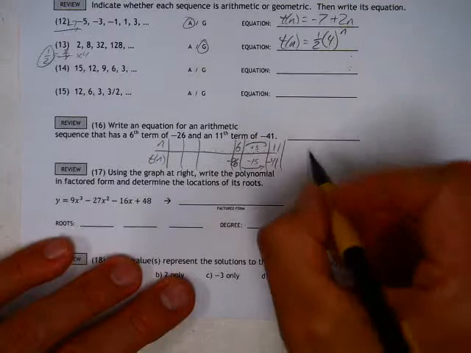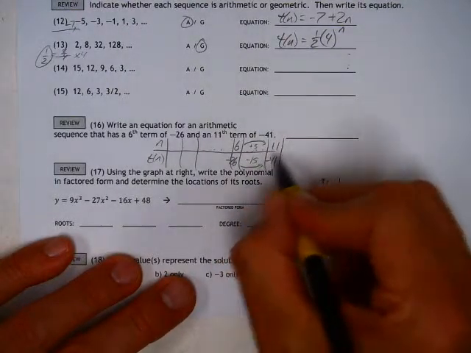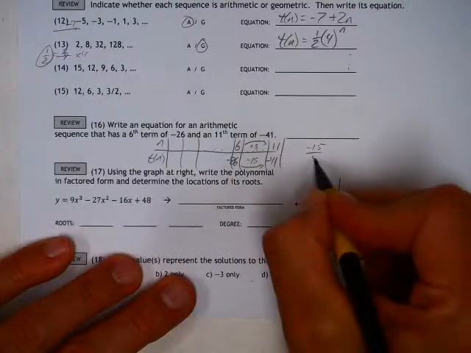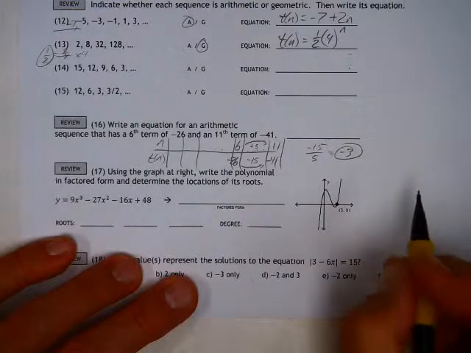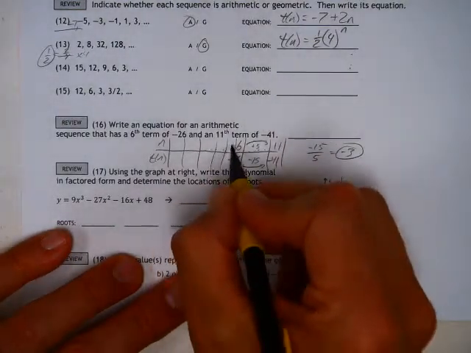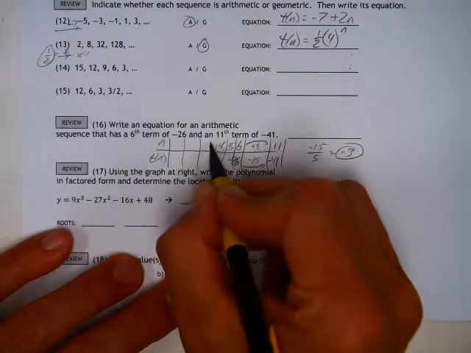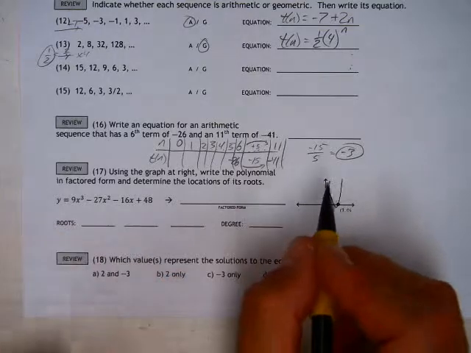And so all you want to be able to do is find out what the trend is there. Well, that trend, you're decreasing 15 every time you go 5 spaces. That means you're decreasing by 3 every space. Okay, now you could take that information and head backwards, 6, 5, and then 4, and then 3, and then 2, and then 1 and 0. That's not that difficult to do.